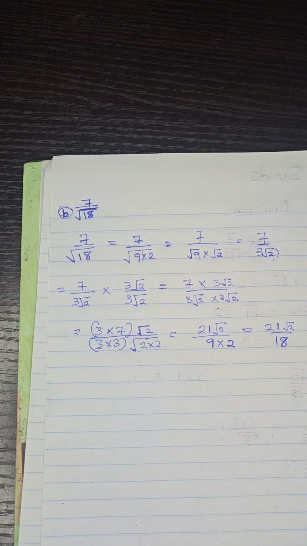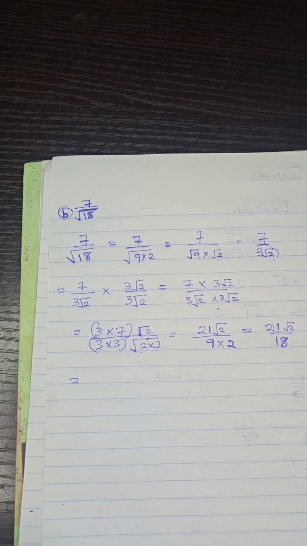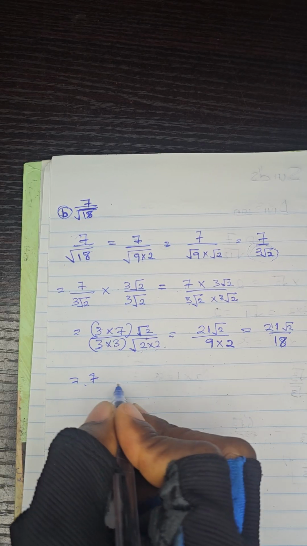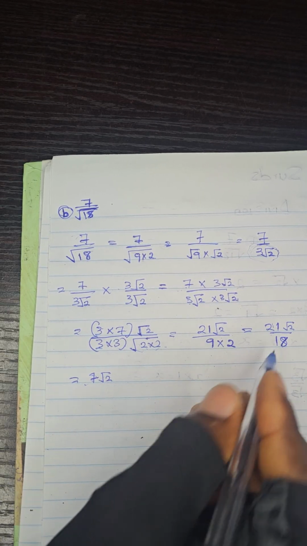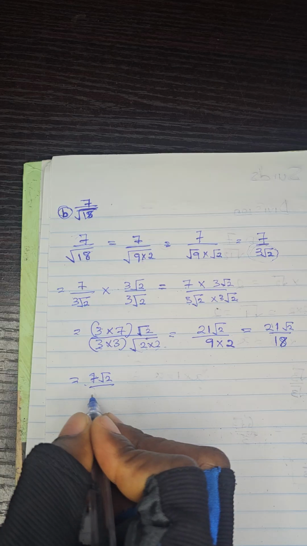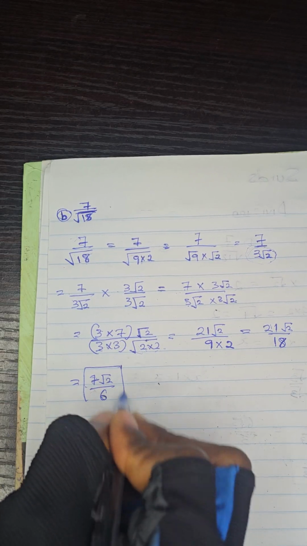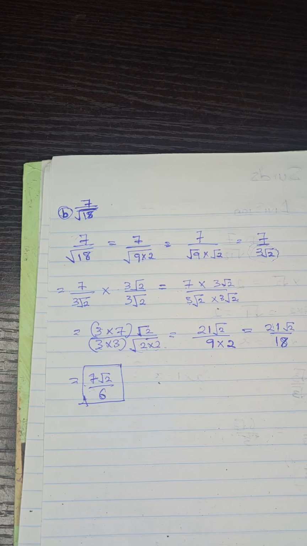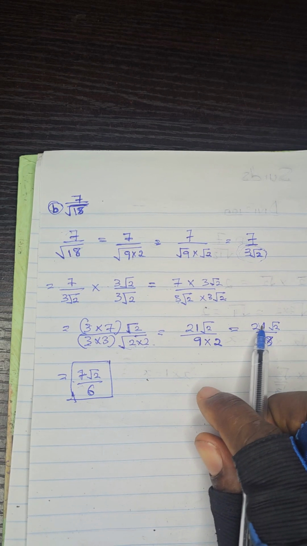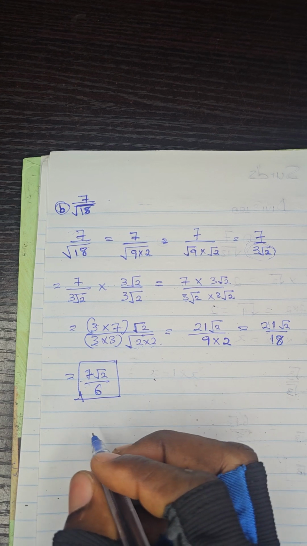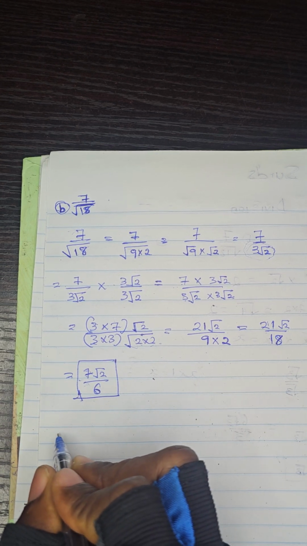So the final answer will be 21 root 2 all over 18. This is the answer. But since we can still divide this answer, so we go on. 21 divided by 3 is 7 root 2, while 18 divided by 3 is 6. This is not the final answer since we can still divide it further. So let's solve the final example, which is example C.